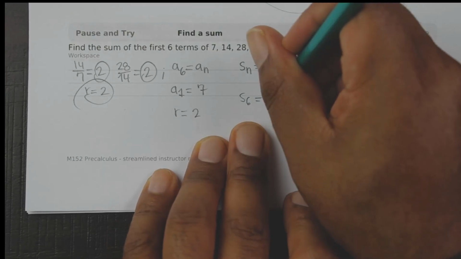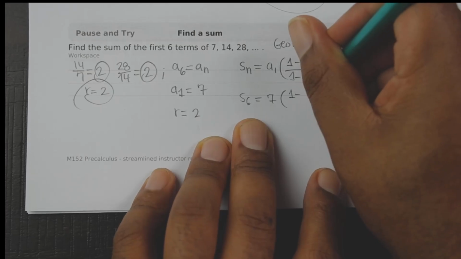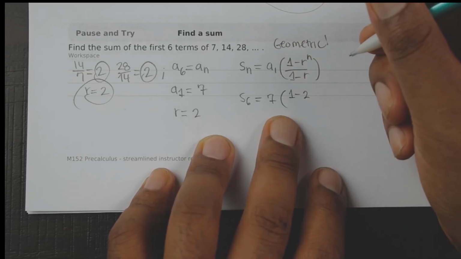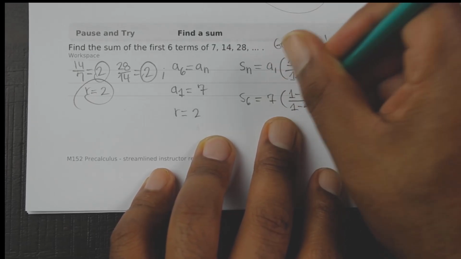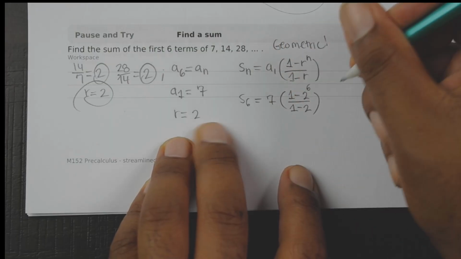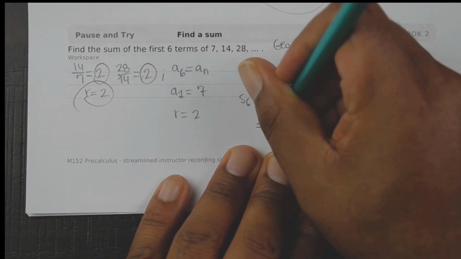So a sub 1 is going to be 7. So it's going to be 7 times 1 minus r, where r is 2, raised to the power of 6, divided by 1 minus r, which is 2. So just make sure you revisit so you know what you're substituting in here.